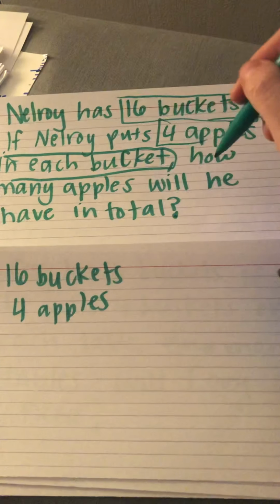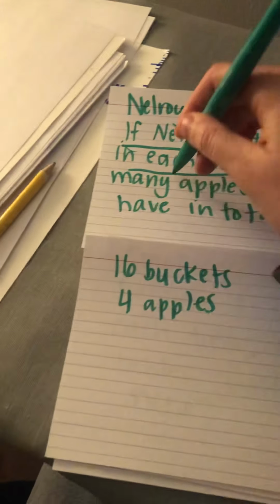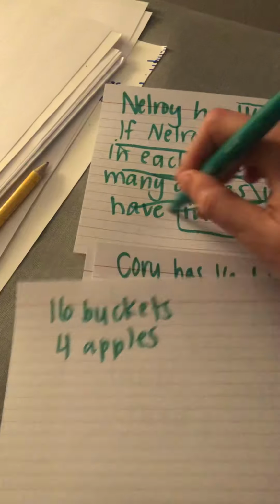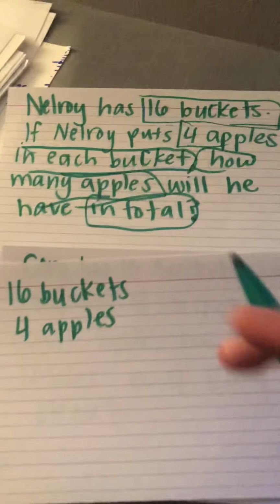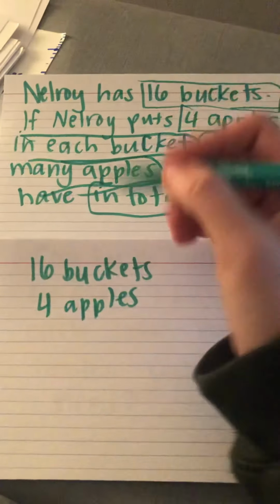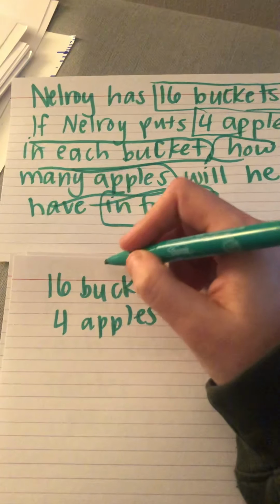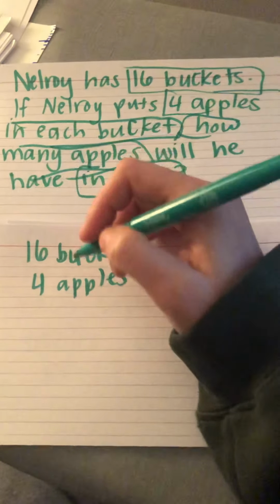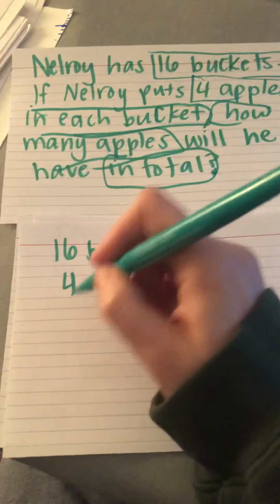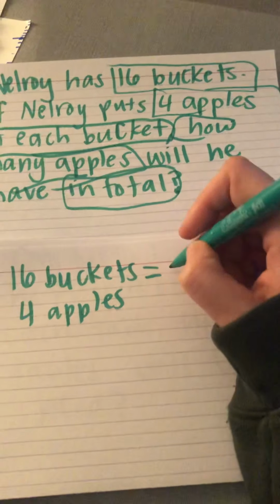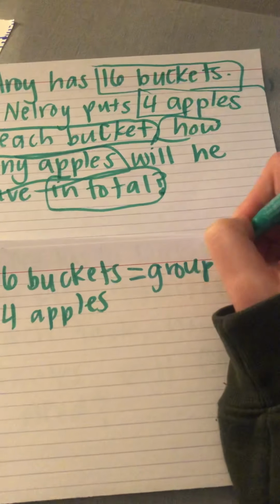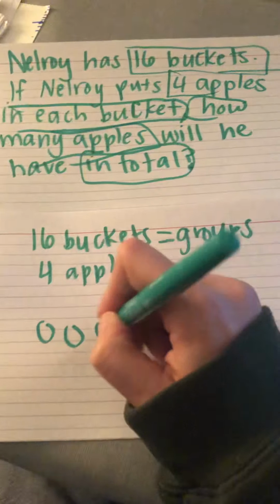How many apples will he have in total? How many apples in total? So they want to know that if 4 apples are in every bucket, how many are there in total? So okay, let's think about that. The 16 buckets will be our groups because we're going to need 16 of them.